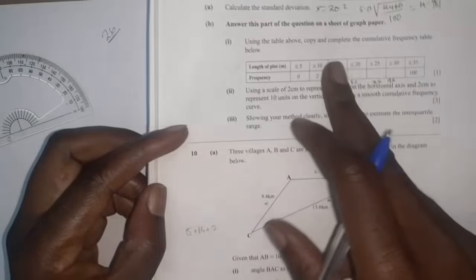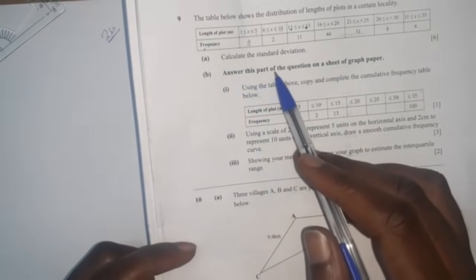Okay, so we are looking at the other part here. This is what we are supposed to look at now. Answer this part of the question on a sheet of graph paper using the table above, which is this one. Copy and complete the cumulative frequency here, which is this one.